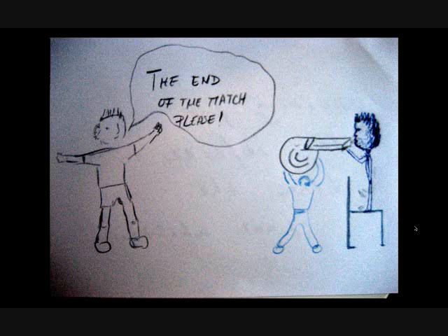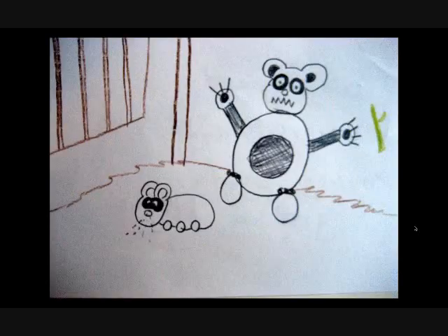We're all artists. Here is an activity where students were asked to draw their favourite YouTube clips and then present them to the class. I don't know if you know this one. Mummy Panda gets a fright when Baby Panda sneezes.